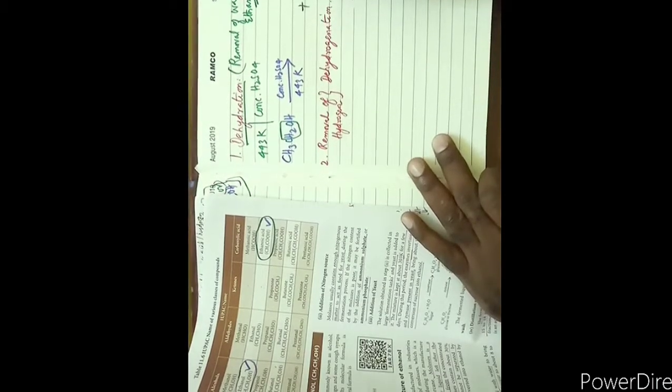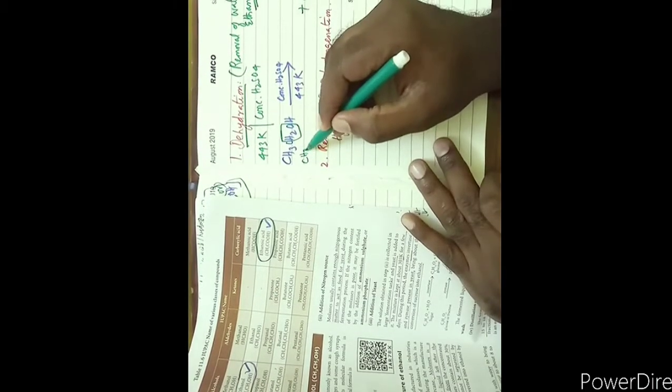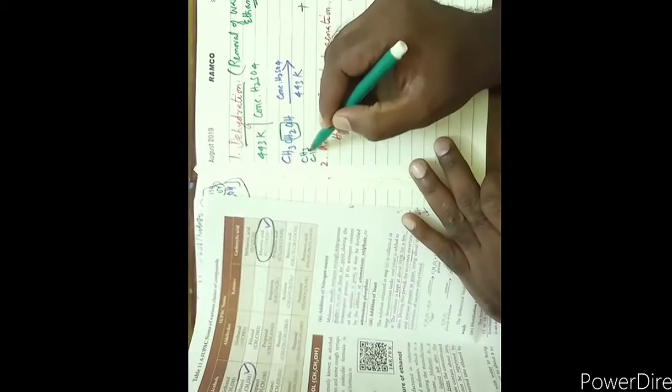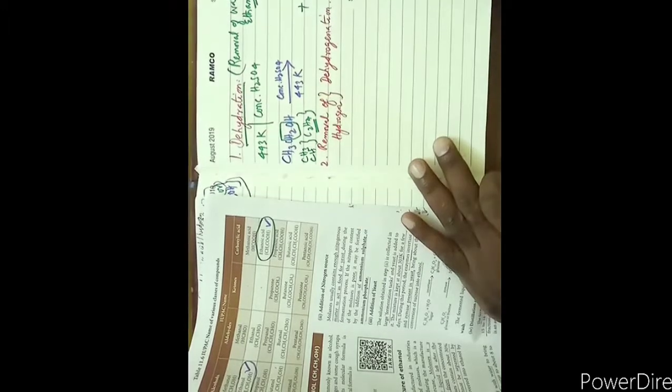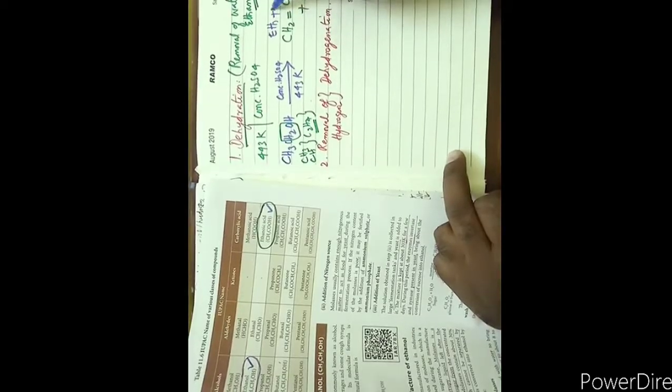That water I have written here. What is remaining? CH3, C and H, so I can write it as C2H4. It is very familiar to us. C2H4 is a compound. What compound is it? See, the C2H4 bond is double. So 2 carbons means eth, and the bond is double, so it belongs to ene. So it is nothing but ethene, the new compound. CH2 double bond CH2 is ethene.